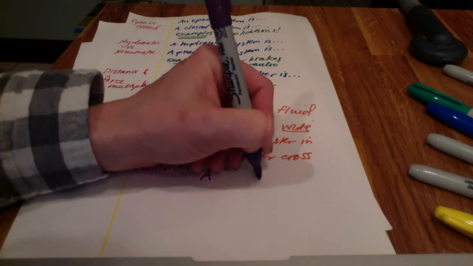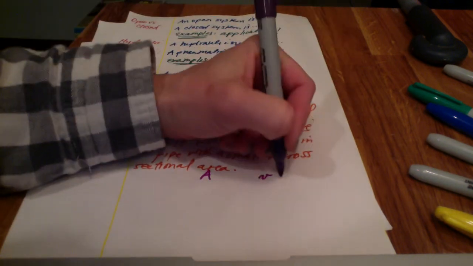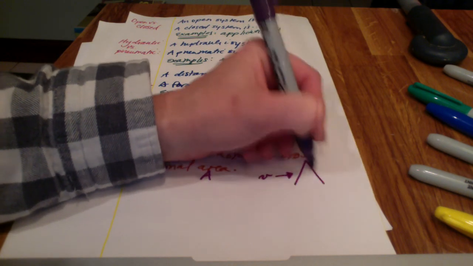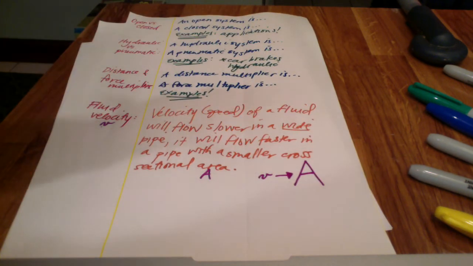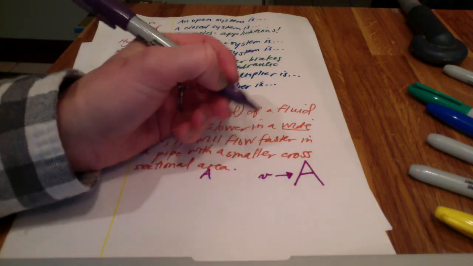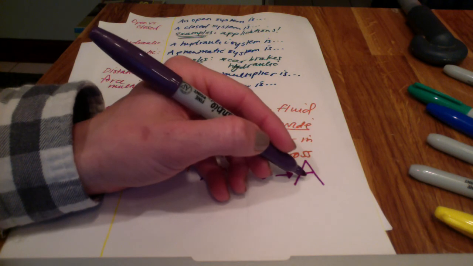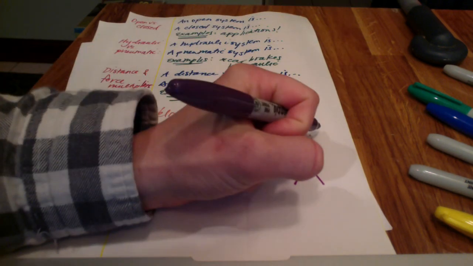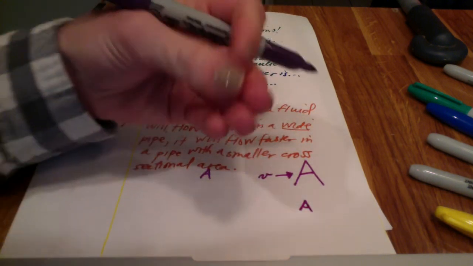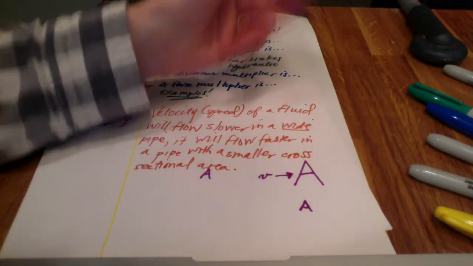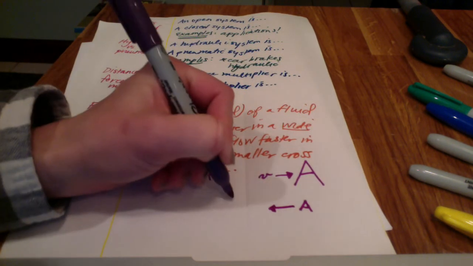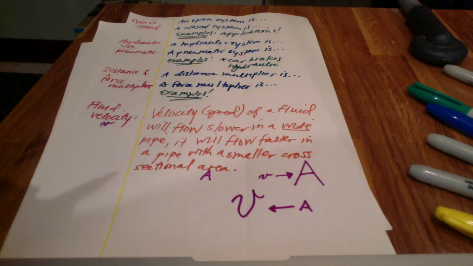When you have a small velocity, what that means is your area of your pipe, your cross-sectional area, must be very large to allow it to flow smoothly and slowly. At the same time, when you make your area smaller by putting your thumb over a hose, you make your area much smaller. What happens is you end up with a much faster spray of water. So when your area is smaller, that means that you must have a much bigger velocity.